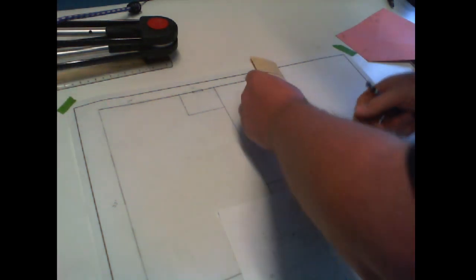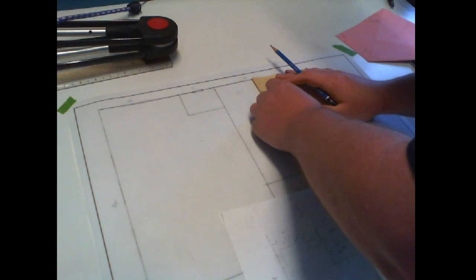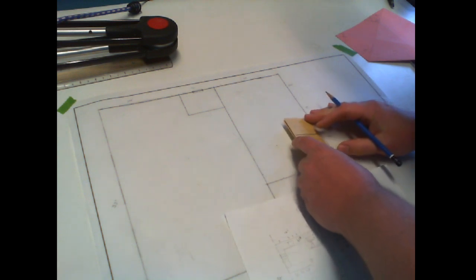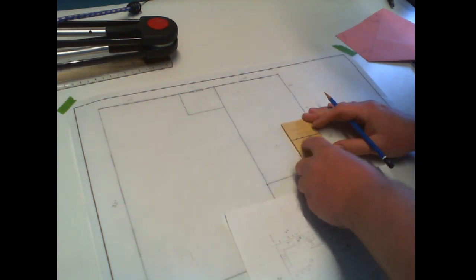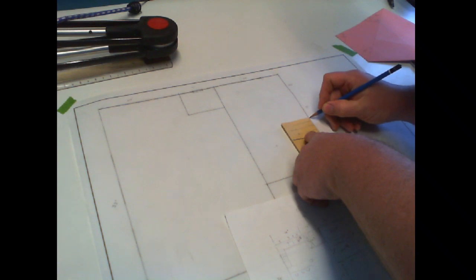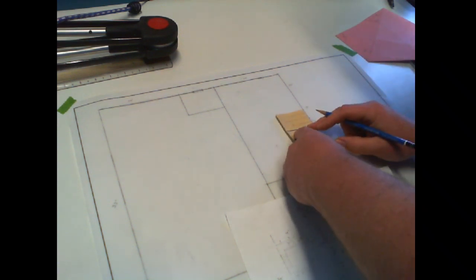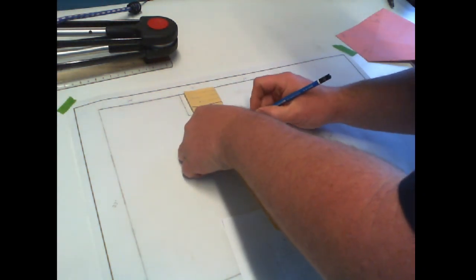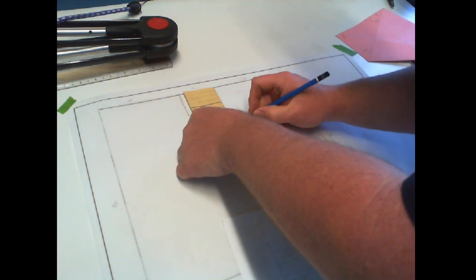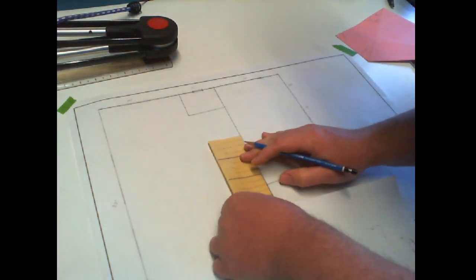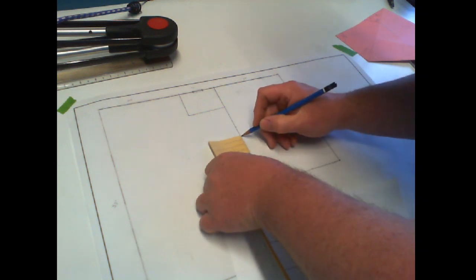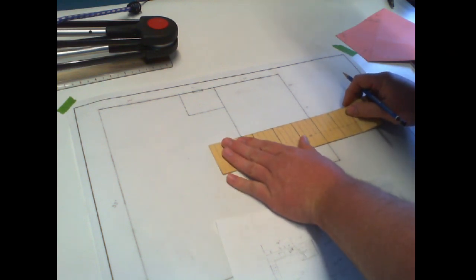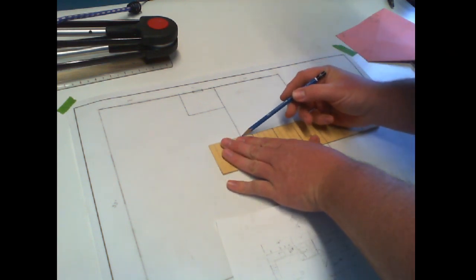So let's come down 10 units, make a small mark, and come up 10 units, and make a small mark, and double check to see if I got 2 units. Close. Once again, we're using inaccurate things here. 10 units, up 10 units. Check that one. Yep. And then I'm going to lightly draw the closet room.